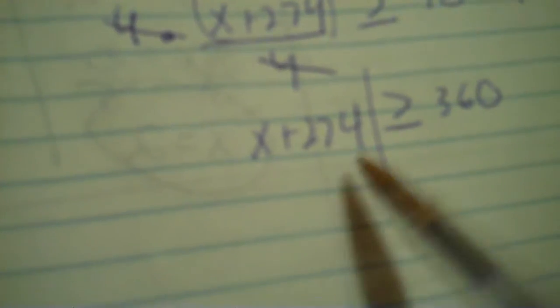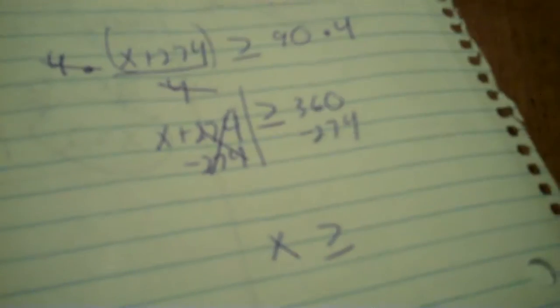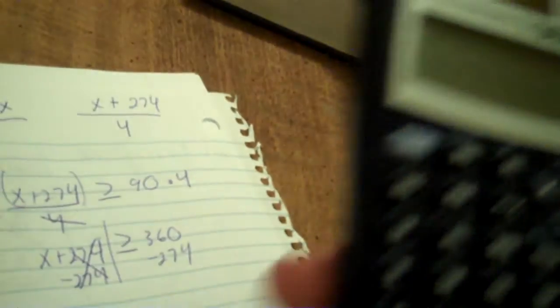So 90 times 4 is 360. And over here I have x plus 274. Now the only operation I have is the plus. So I get the 274 to 0 by subtracting. So you have x, and I take 360 minus 274, and that's 86.